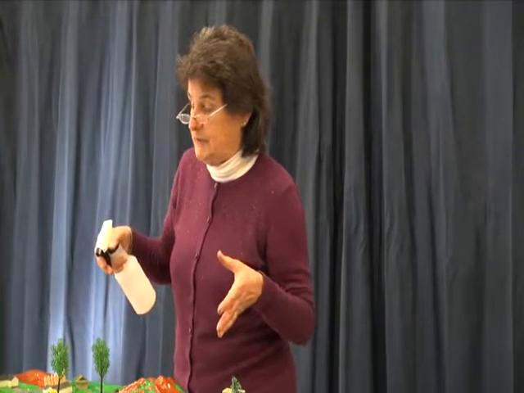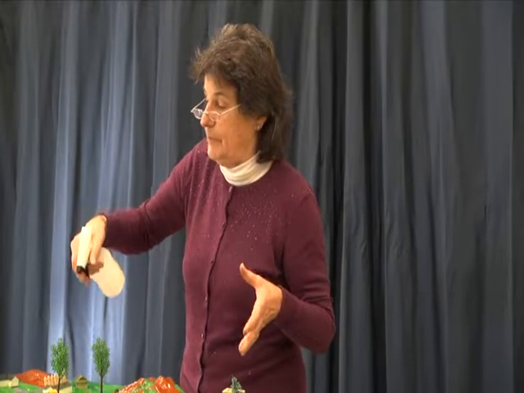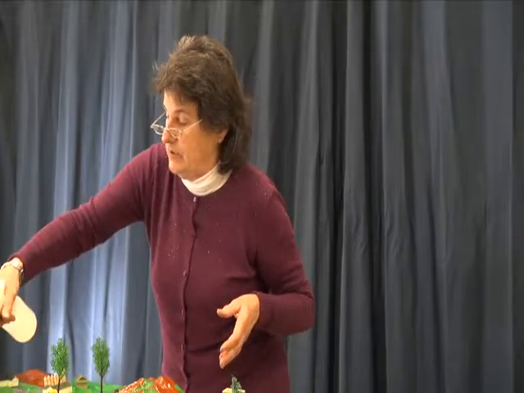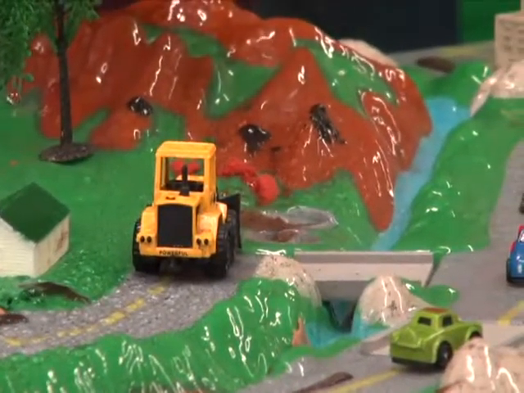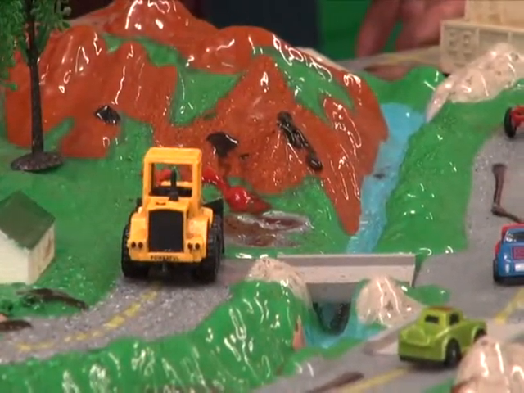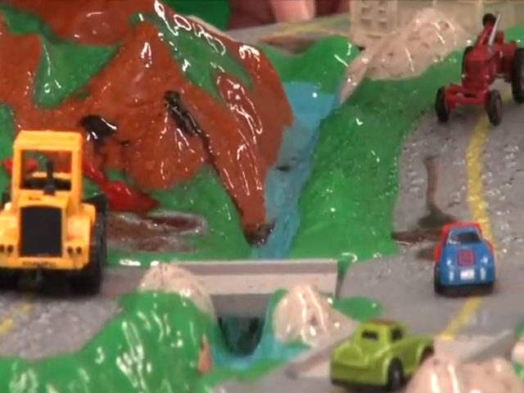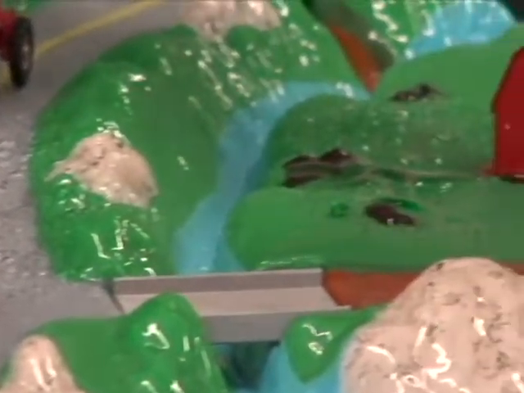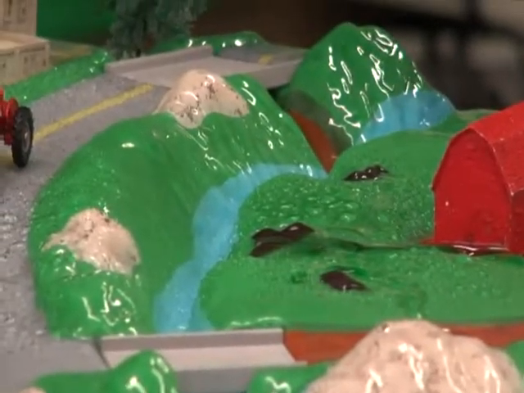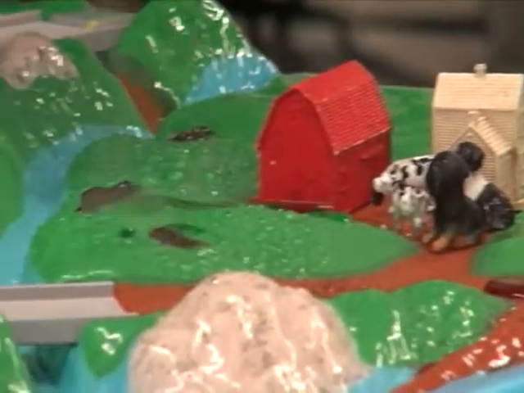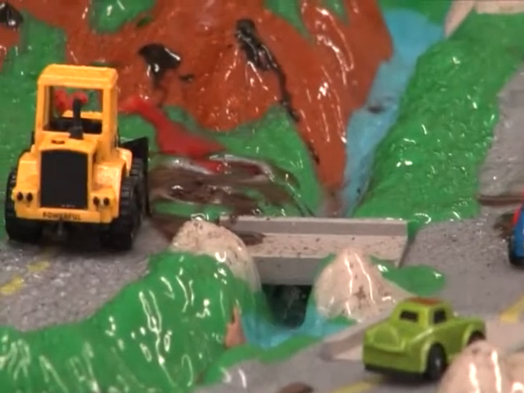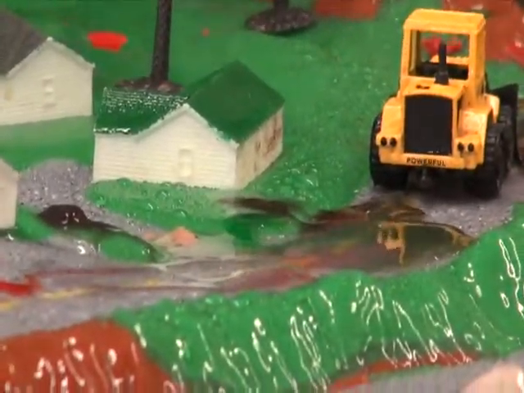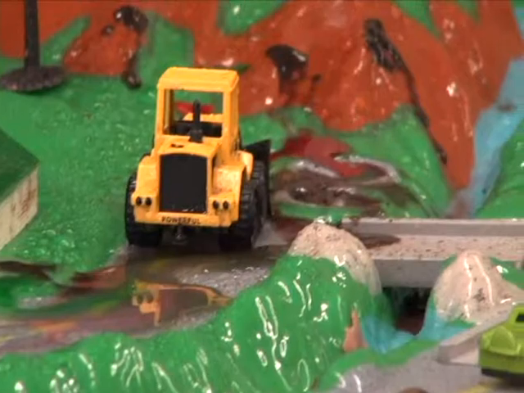Now, what happens during a rain or a snow melt event is, now we're going to have it rain. Raining, it's a good storm. And look where all of the pollutants are ending up.